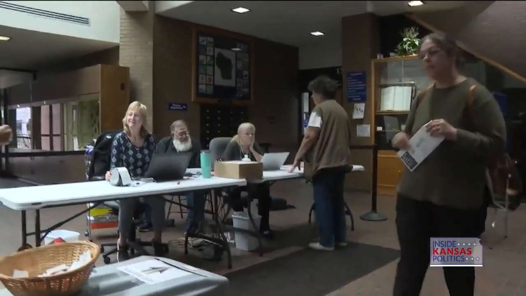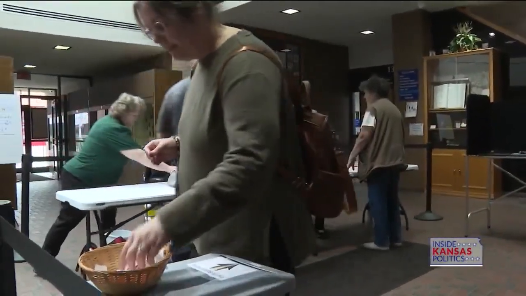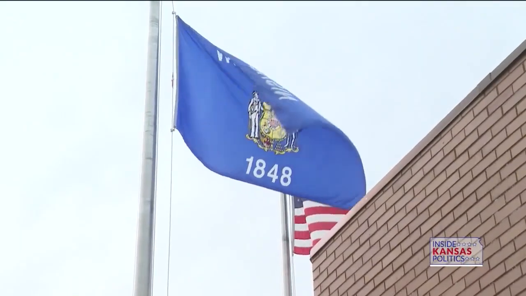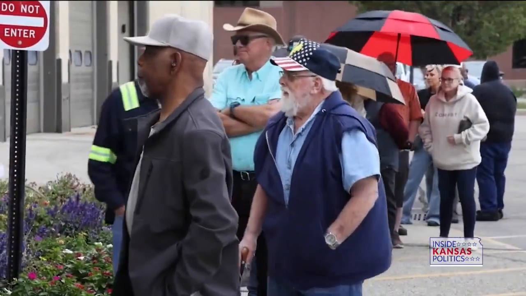Now, early voting is also underway in many states across the country. Take a look at the scene over in Wisconsin. People are filing in to cast their vote. It's a critical battleground state.